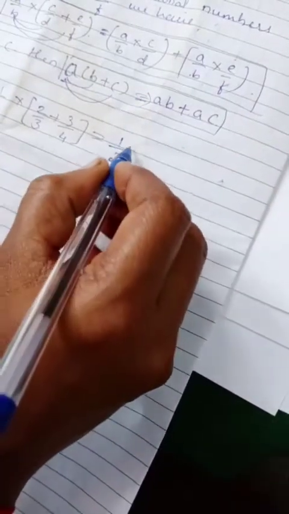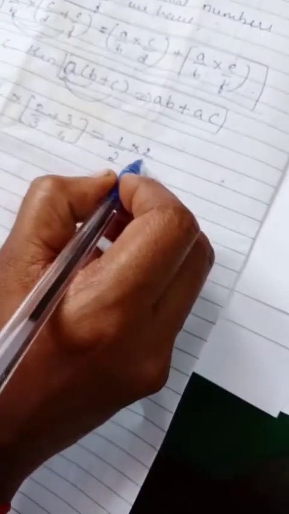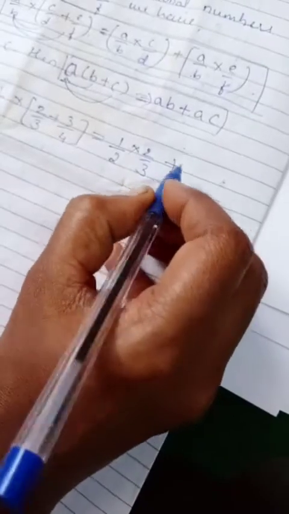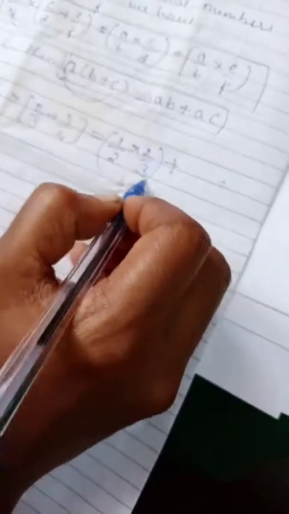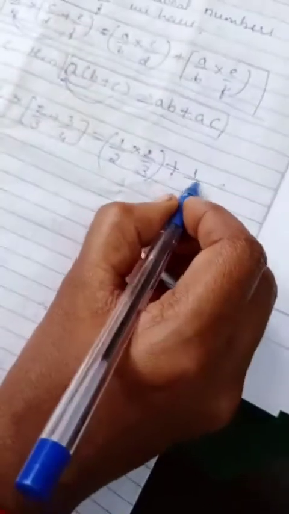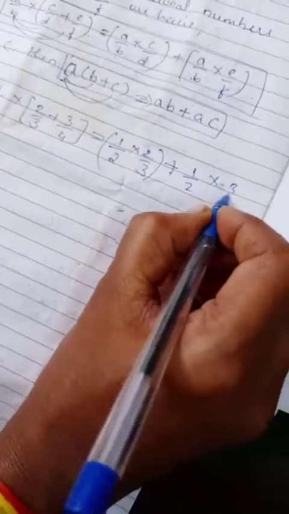A by b is nothing but 1 upon 2 into c by d is 2 by 3 plus again a by b half into e by f is nothing but 3 by 4.